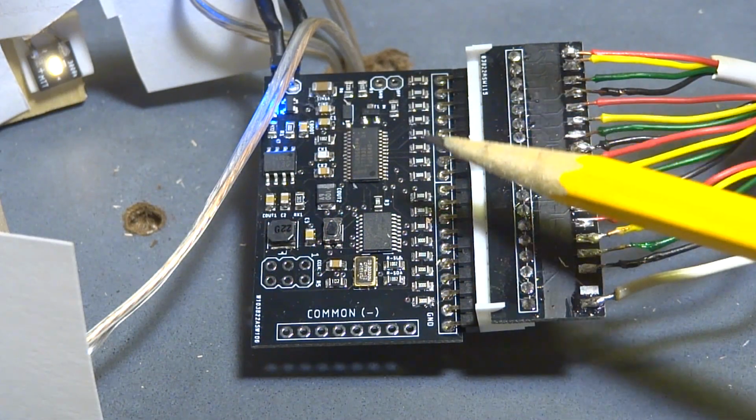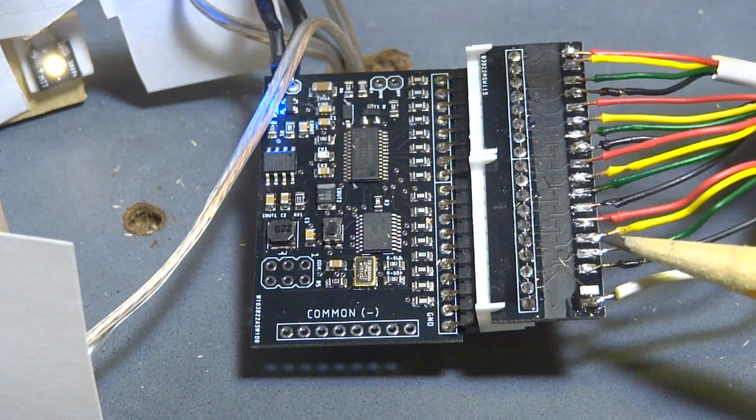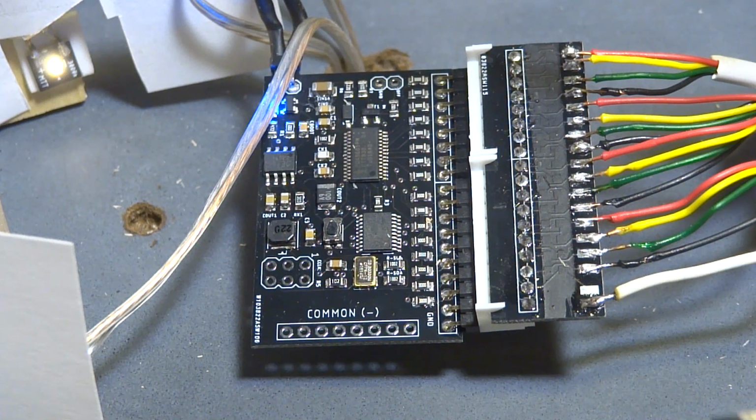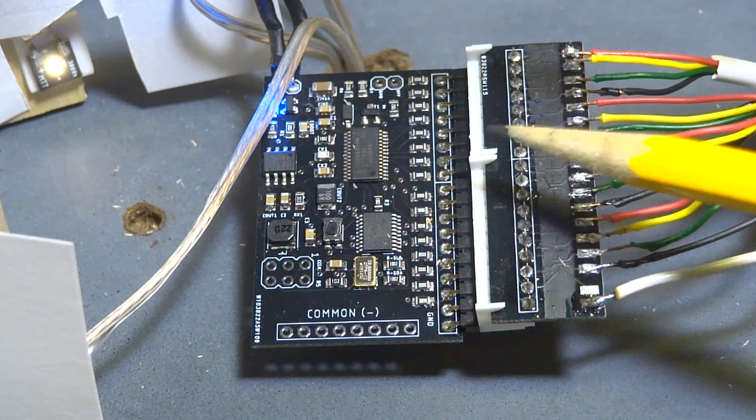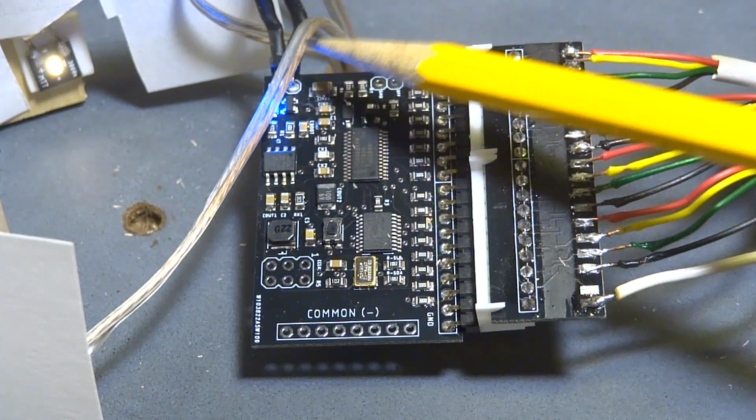So here's the circuit board. It has 16 discrete output channels. Each can be programmed individually, and each channel can handle up to 2 LEDs. So that means you can drive 32 LEDs off this small board. It takes a variety of DC and AC inputs.